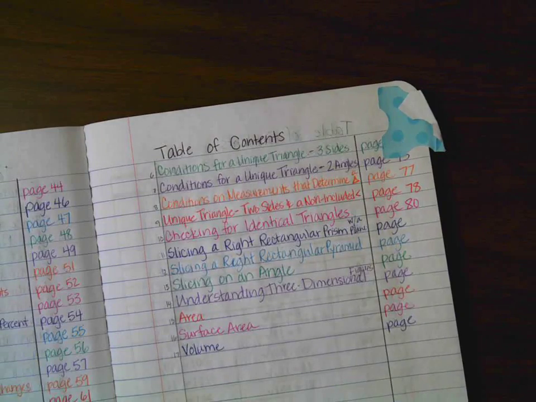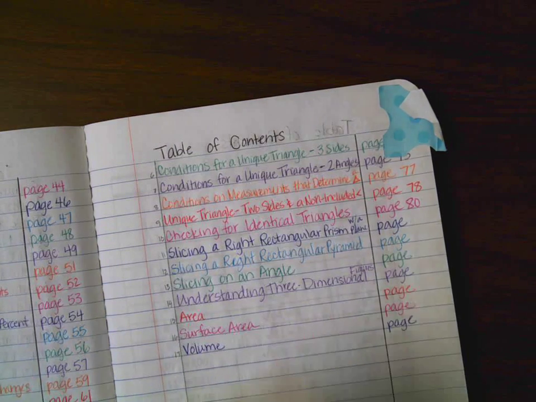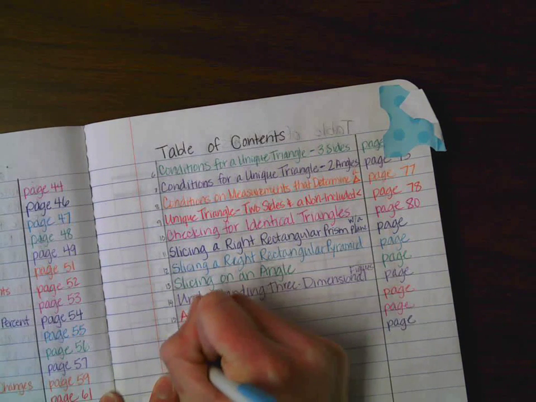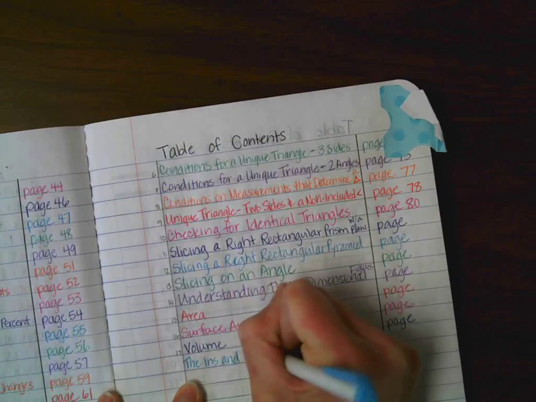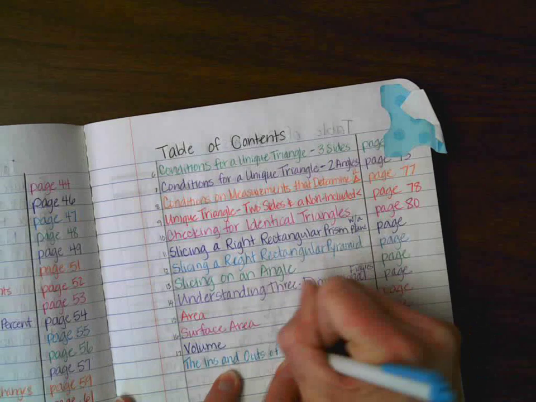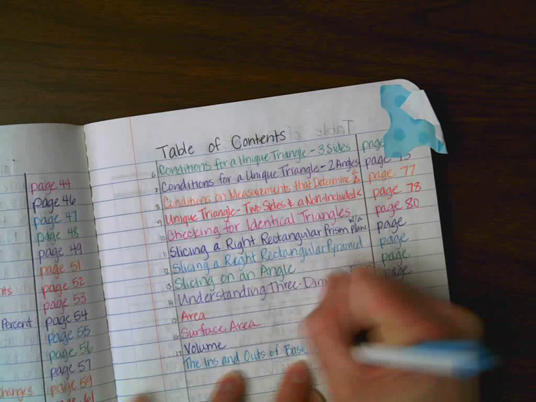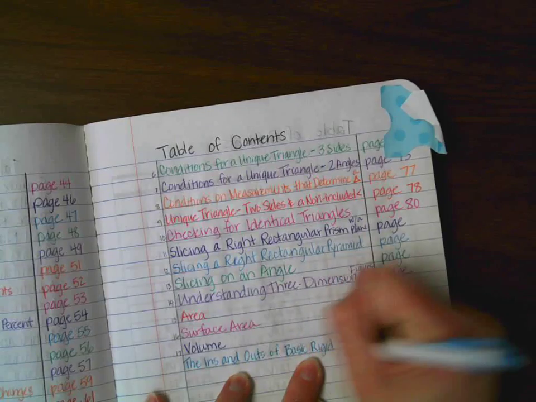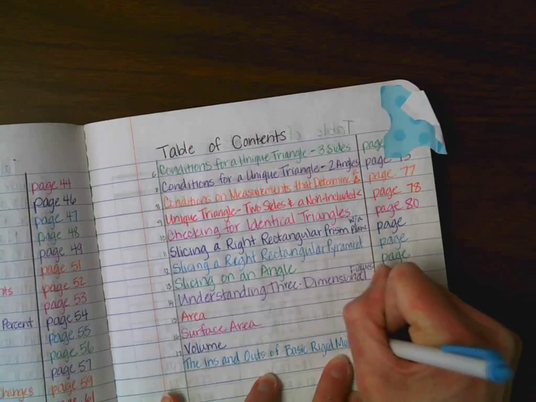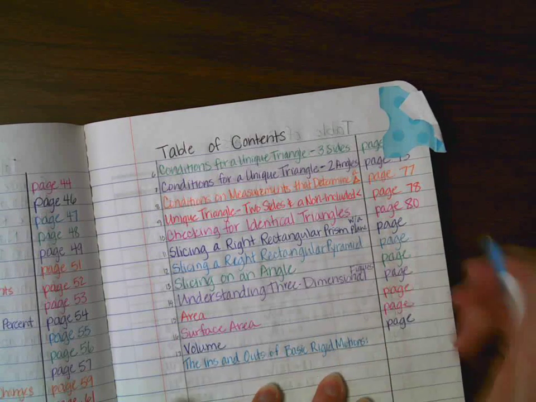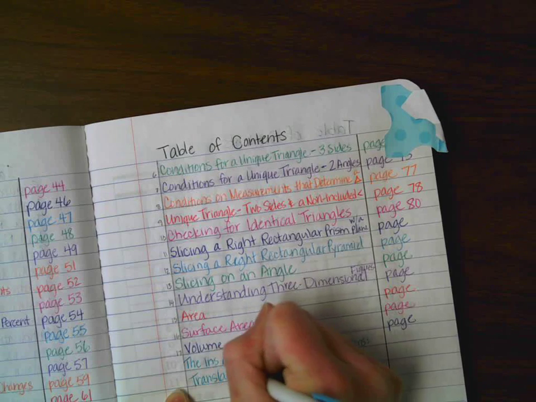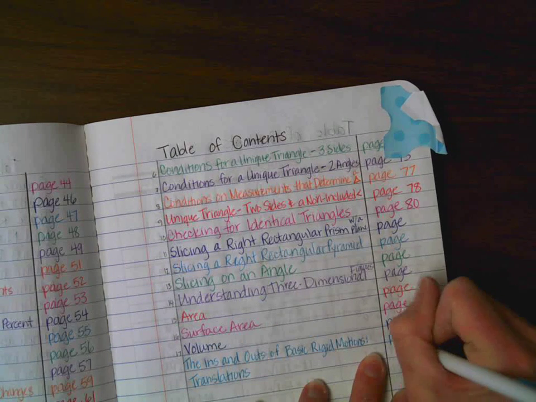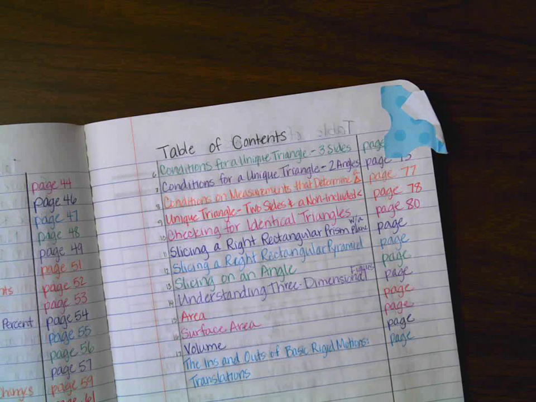It is called The Ins and Outs of Basic Rigid Motions Translation. So we're going to write that down. The ins and outs of basic rigid motions. And the first one that we're going to talk about is translation. Translation. Okay? And you have to put that on whatever page number it falls on for you.